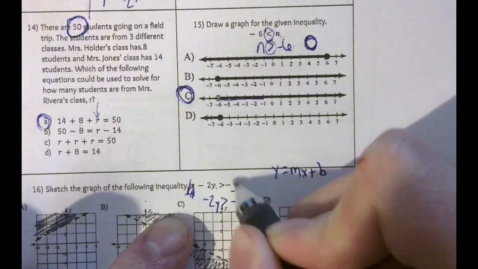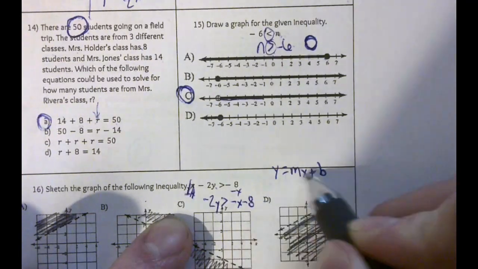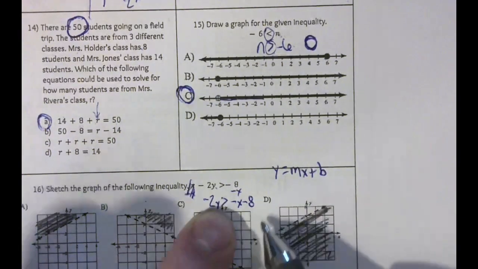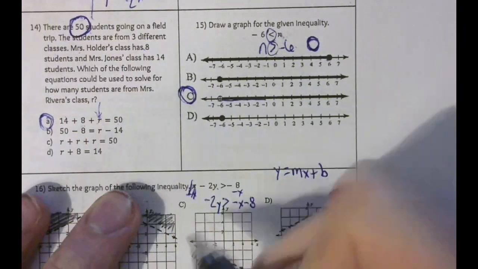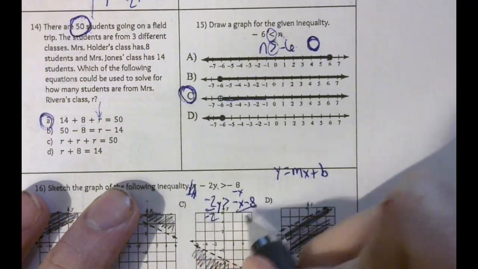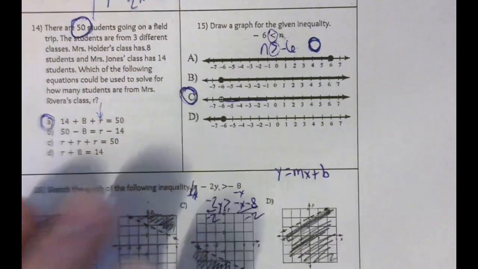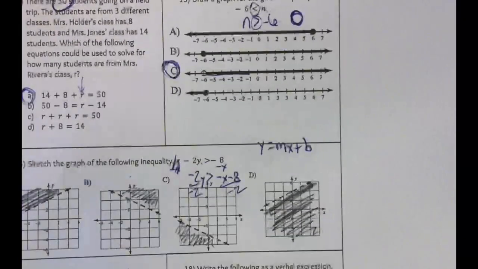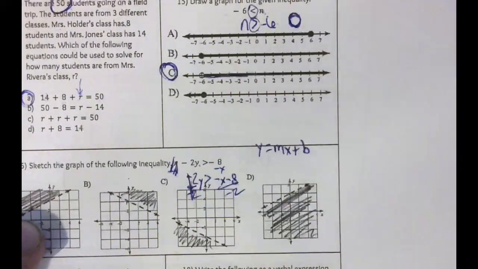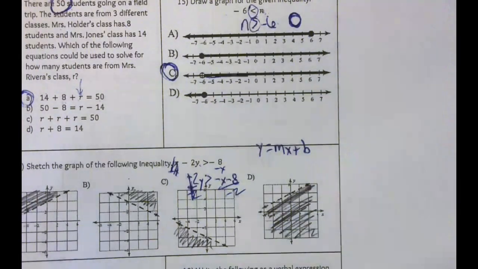I usually just put the x and then I put the constant, because that's how my equation's set up. And then I'm going to divide by that negative 2. And when I say divide, I mean divide everything by negative 2. We just got to divide everything on both sides by that. Now when you divide by a negative, be careful. That means we need to flip our sign.